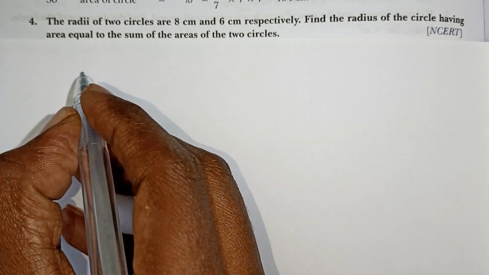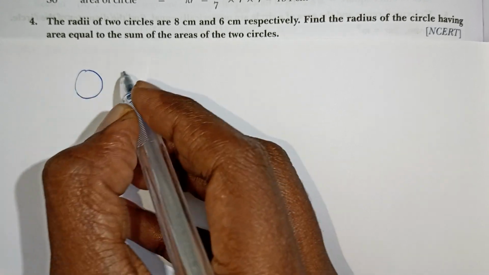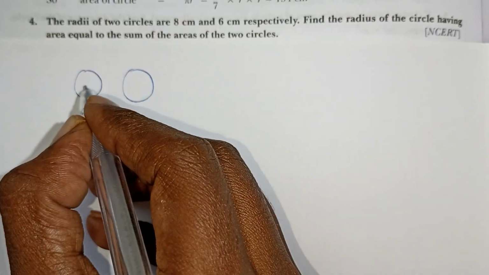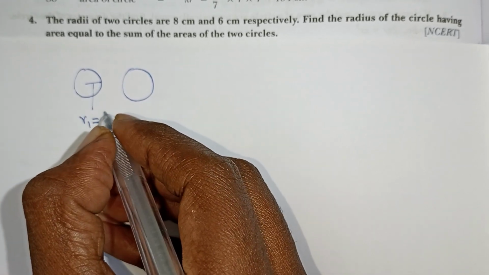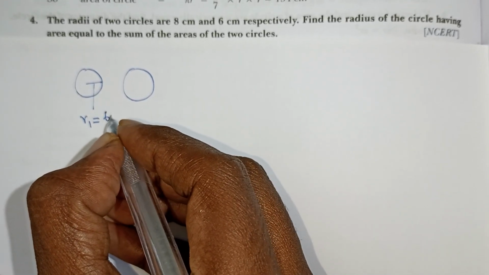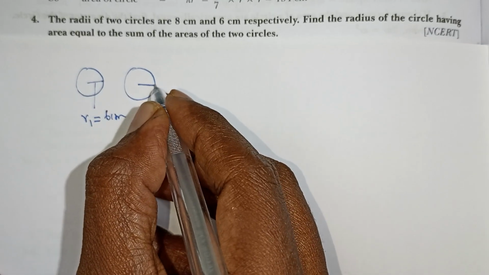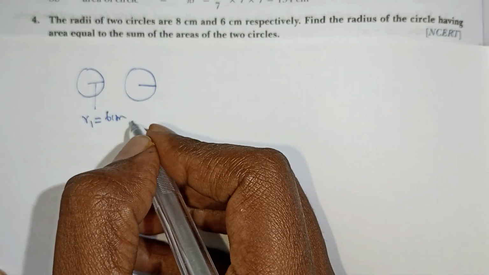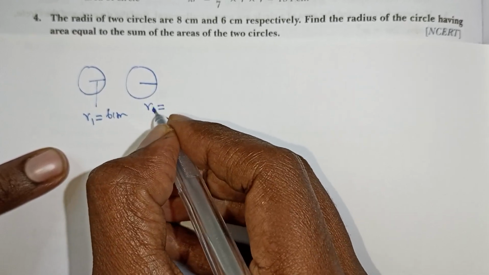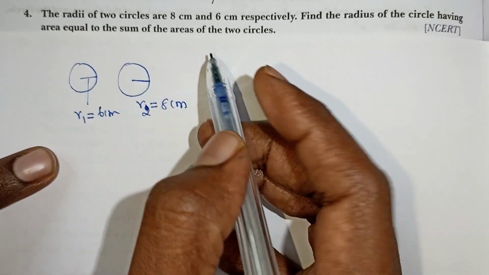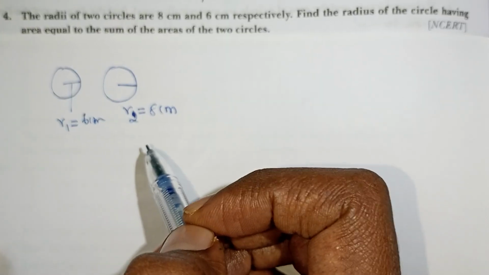So in the beginning they have given the radii of the two circles. One is 6 centimeter, the other one is 8 centimeter. Let us take R1 as 6 centimeter and R2 as 8 centimeter. You can also take R2 as 6 and R1 as 8 centimeter. So there are two circles, one is 6 centimeter, the other one is 8 centimeter.